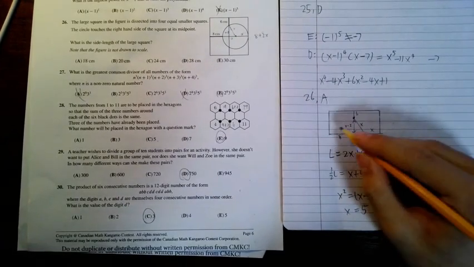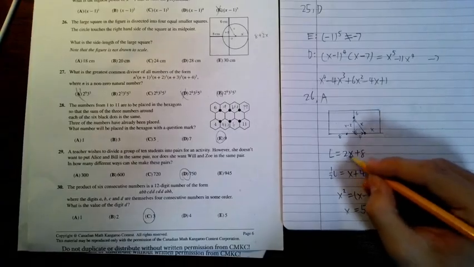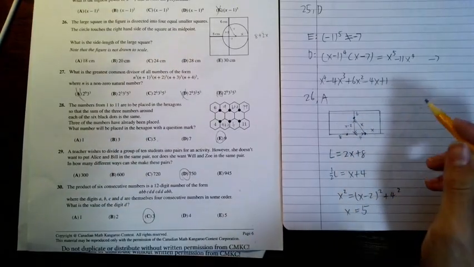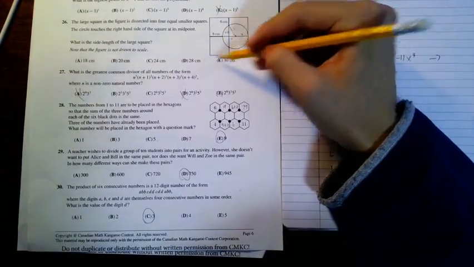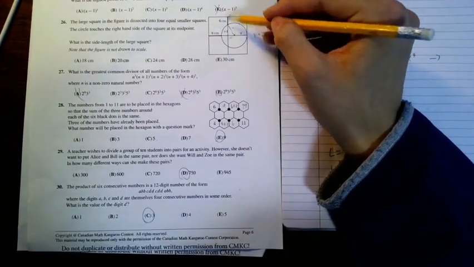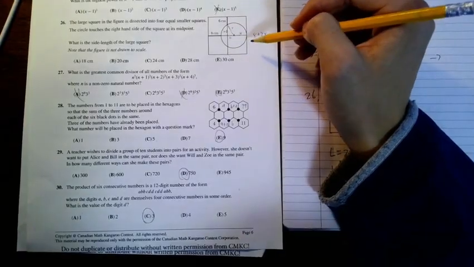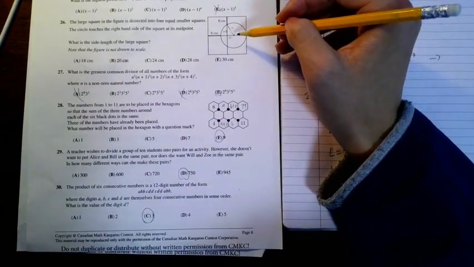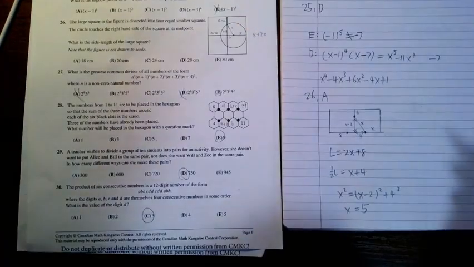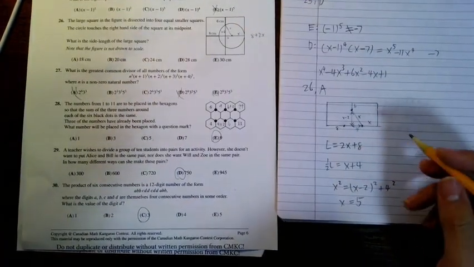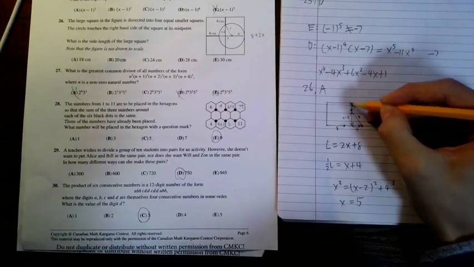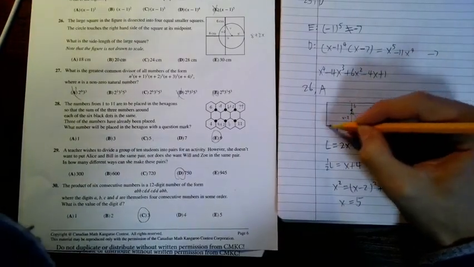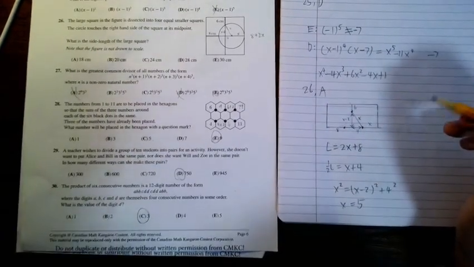So this rectangle has a length of 2x plus 8, and since we have this to be a big square, those 4 side lengths must be exactly half of this big side length. Therefore this equals x plus 4, this is equal to x plus 4, this is equal to x plus 4.